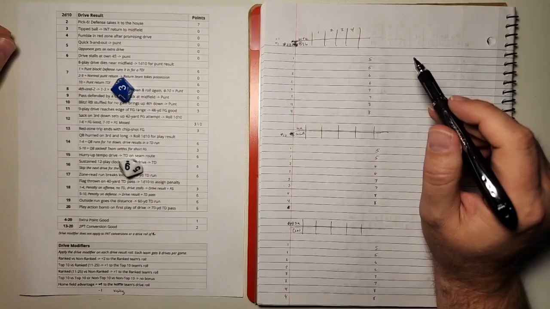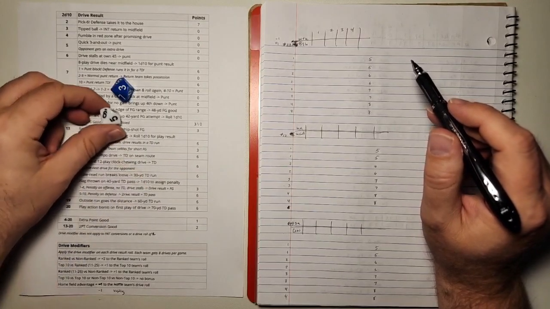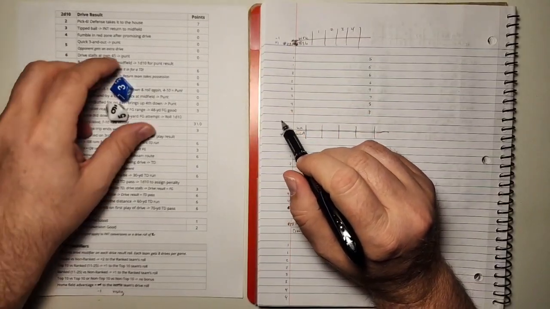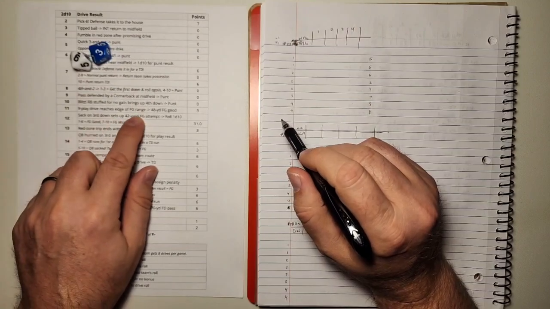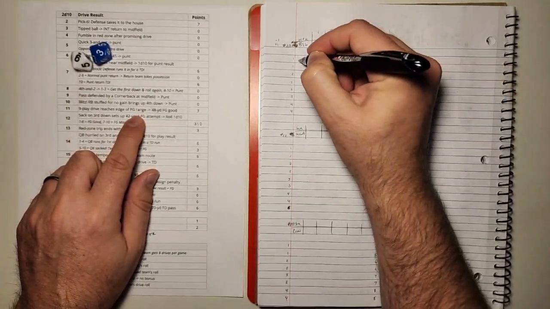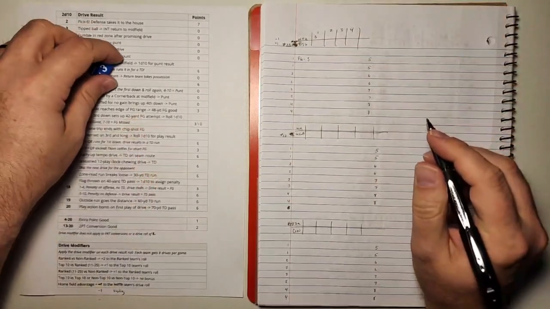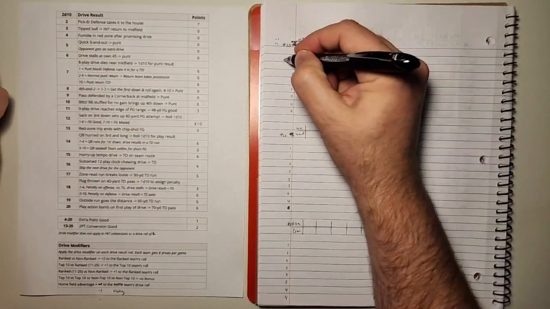All right, first drive of the game is going to go to West Virginia. Remember, they have a -1 on this roll, so 12 minus 1 is 11. 9-play drive reaches the edge of field goal range. 48-yard field goal is good. So big time field goal kick there from West Virginia.